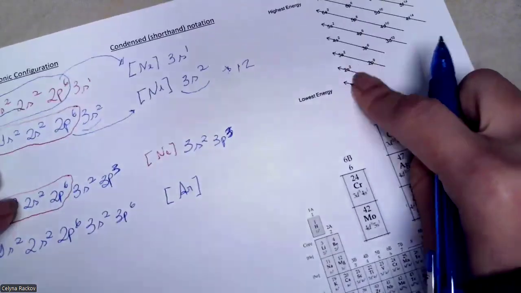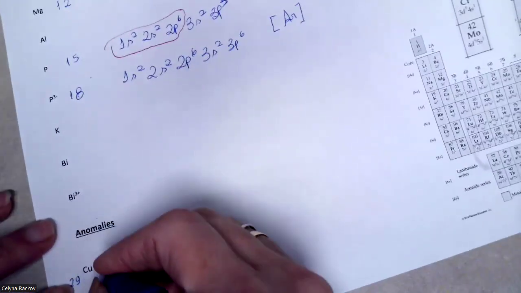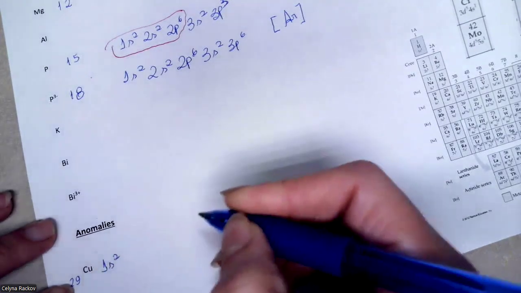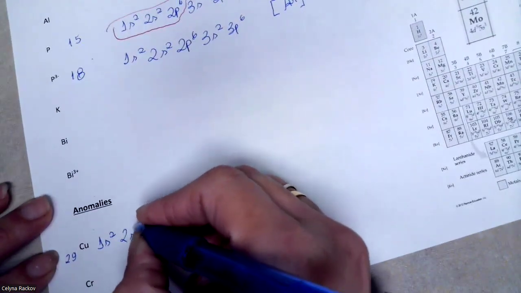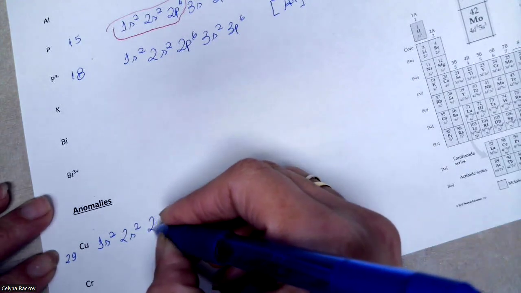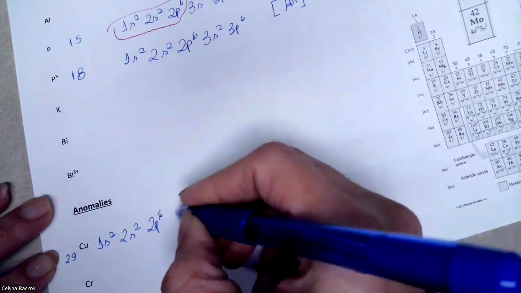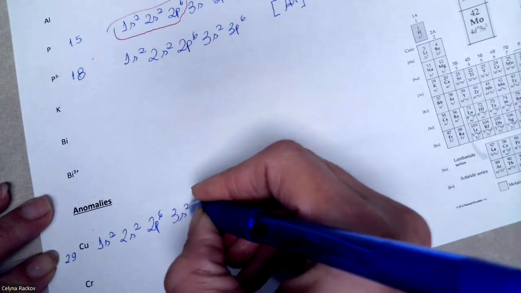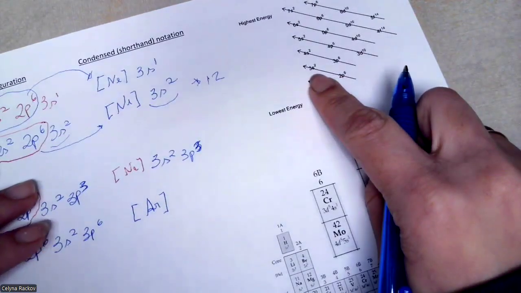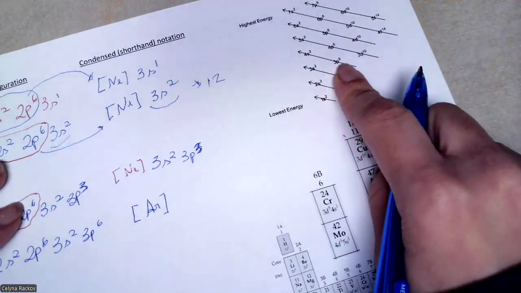Let's count here until you have 29 electrons. So 1s2, 2s2, 2p6, right? 2 plus 2 plus 6, 10. 3s2, right? You are right here, 3s2. The next will be 3p6.